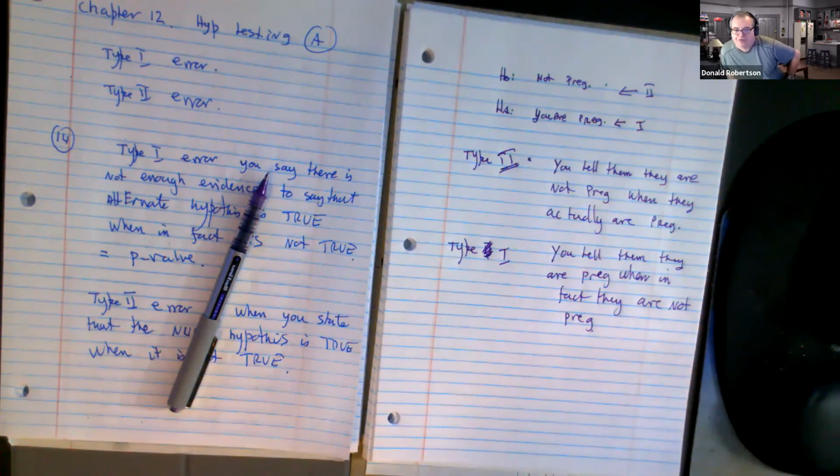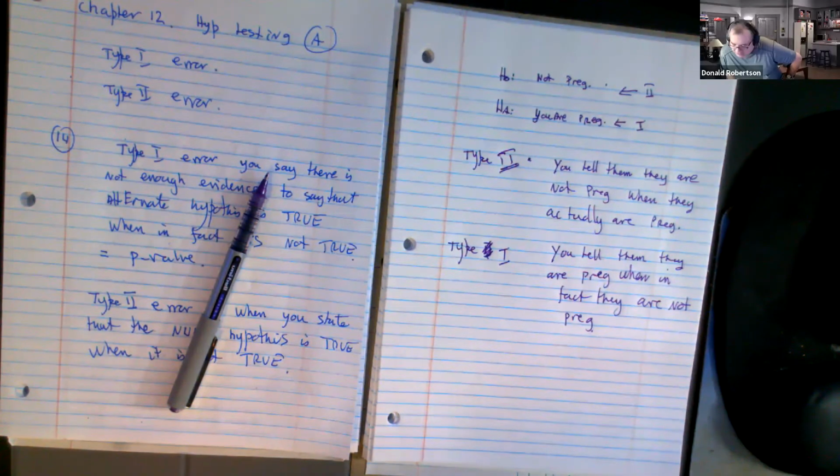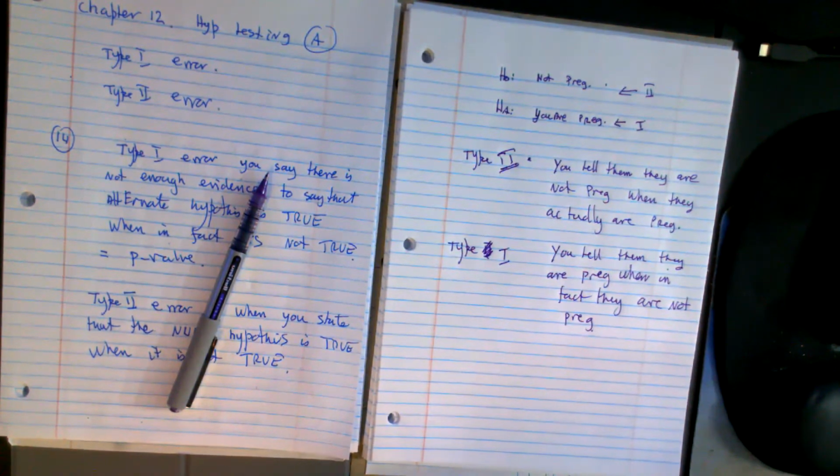Right, Isabel, what's the question? Just real quick, is this like a false negative, false positive? False negatives and false positives are another version of type 1 and type 2. So yes, is the short answer. Okay, so they aren't the same thing? They are. Oh, okay, cool.